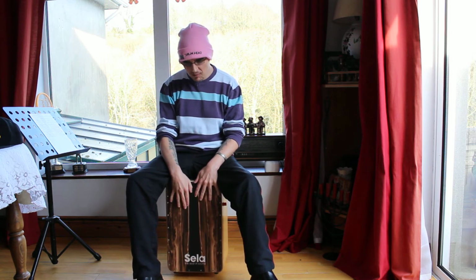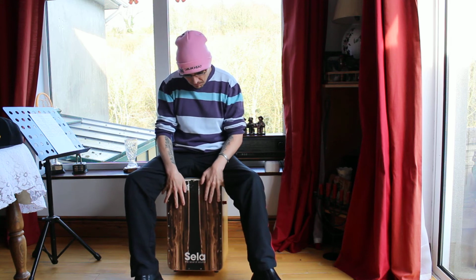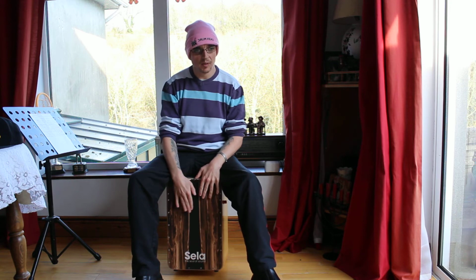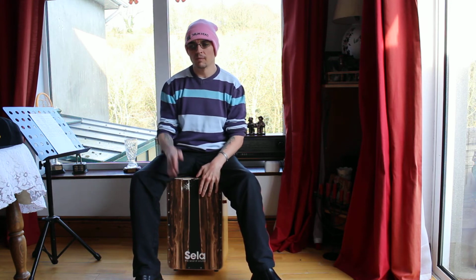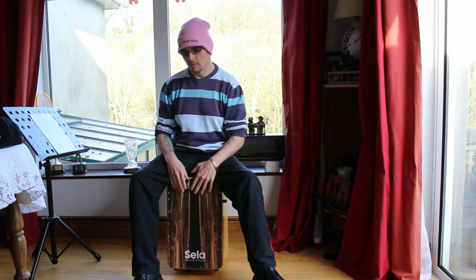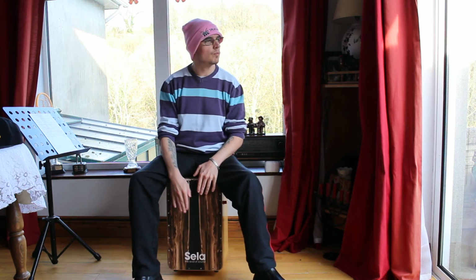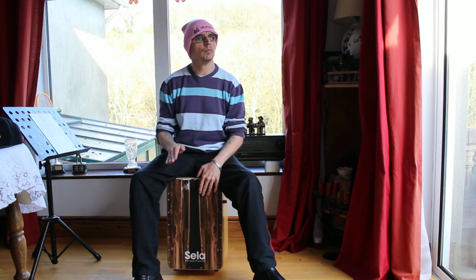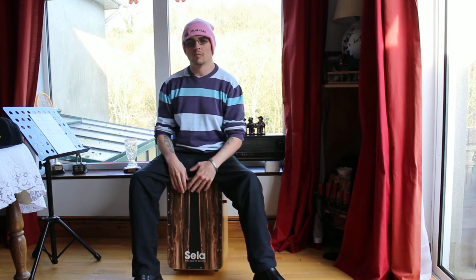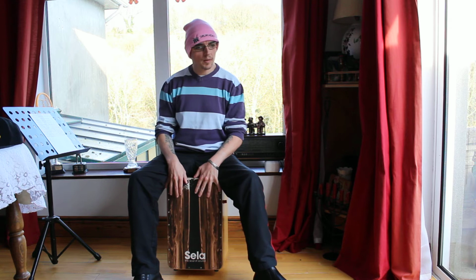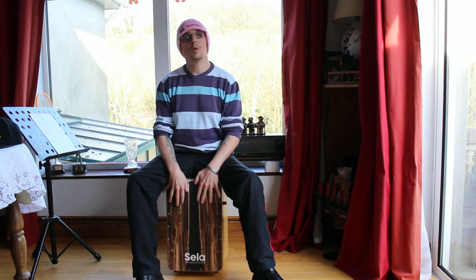So I thought a lot about how I would demonstrate ghost notes, and the best way I could come up with was to play a groove with ghost notes and then without. So this is a groove without ghost notes. So now this is the same groove with ghost notes.